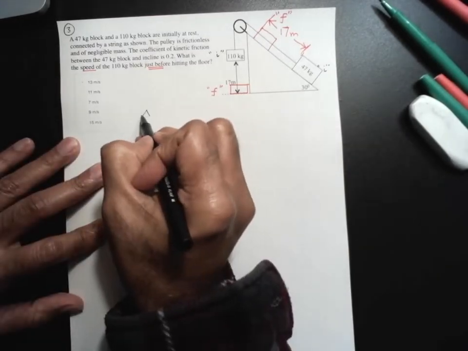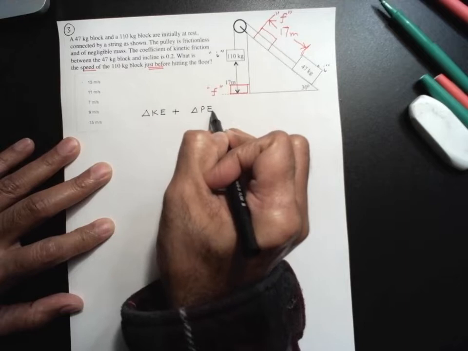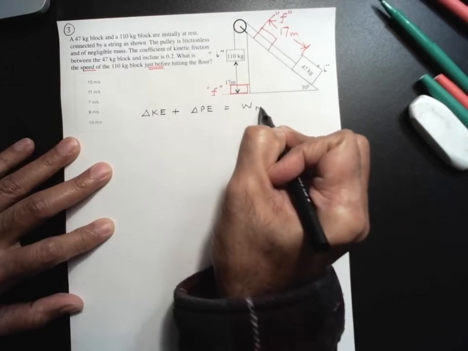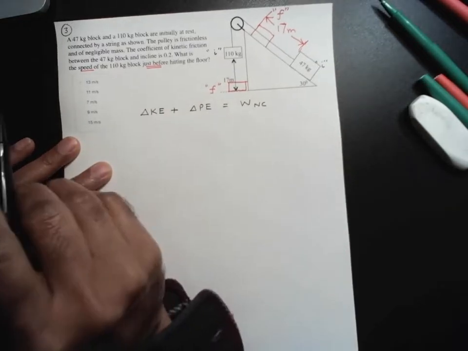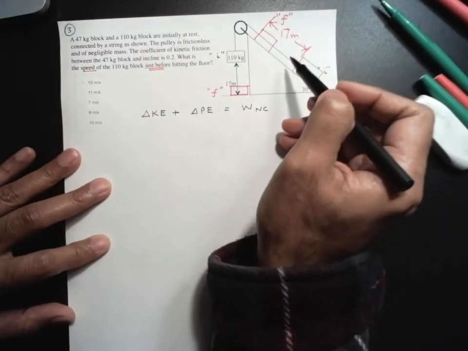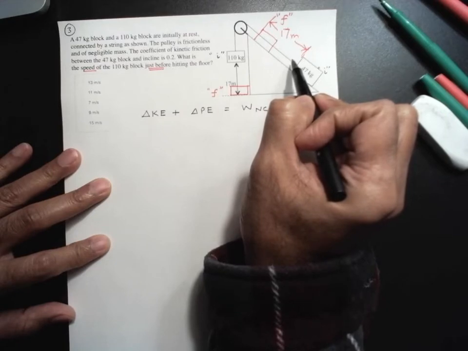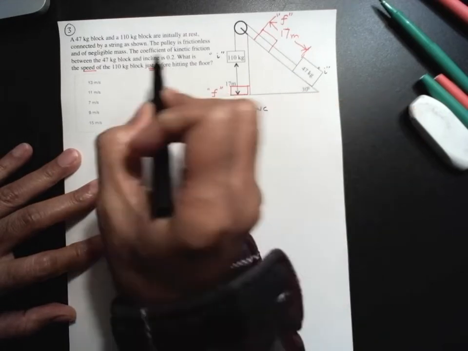So change in kinetic, change in potential, work done by non-conservative forces. And the thing to understand here is that, yes, there are non-conservative forces. Oh, and there's friction.